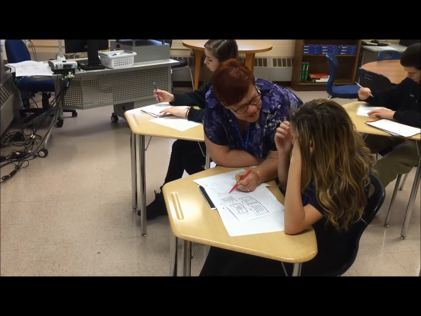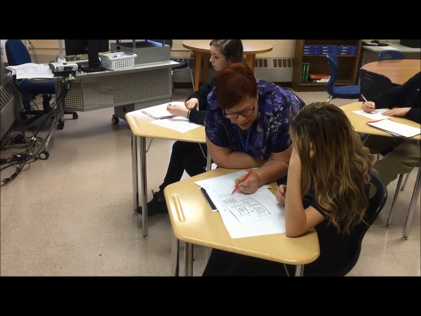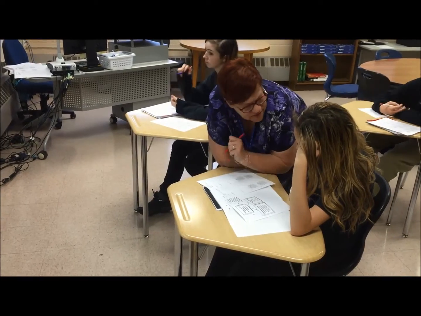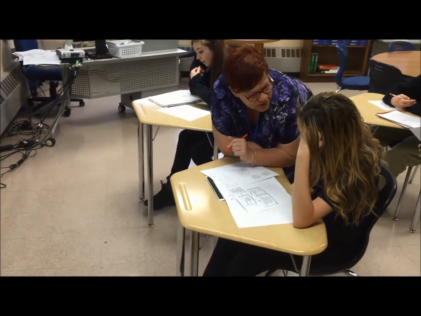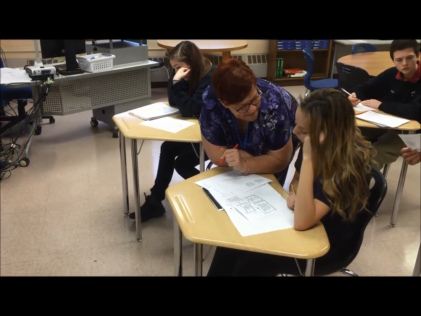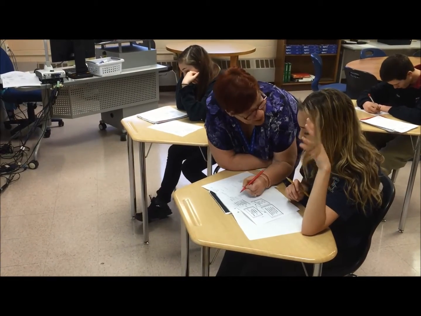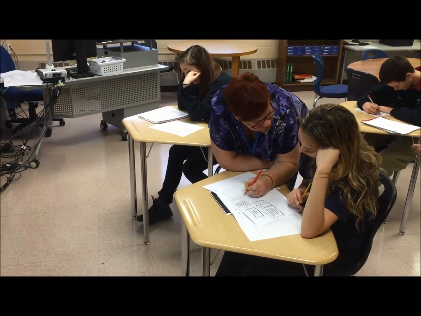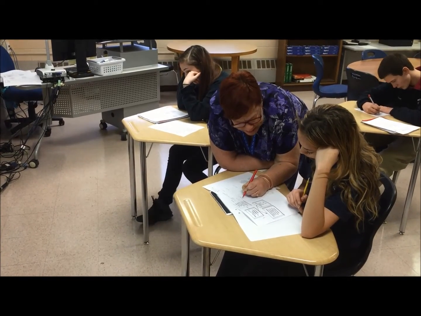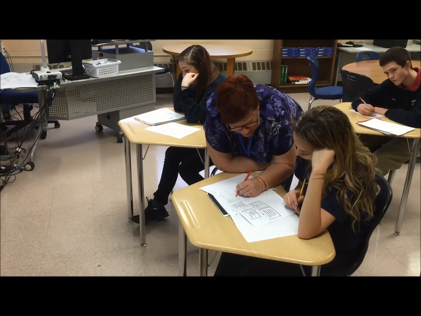So I need to move this piece. So how would I move positive 7x to the other side of the equation? Opposite operation, like everything else we've done in algebra. So I'm going to minus 7x from both sides.